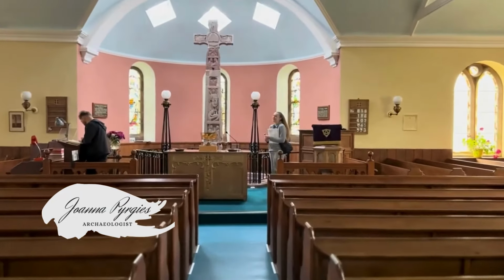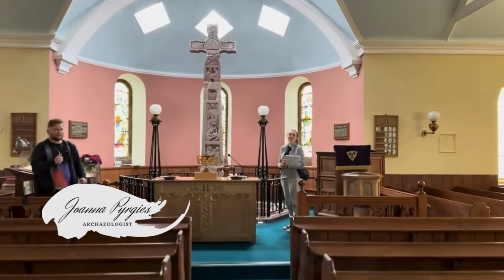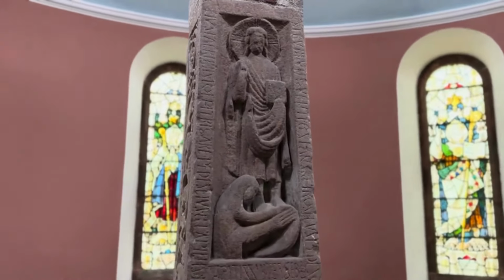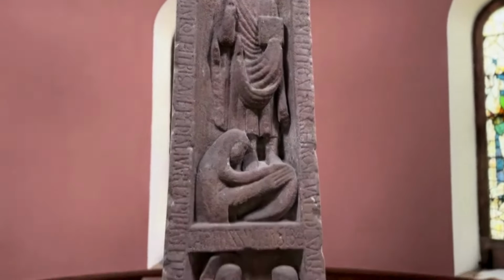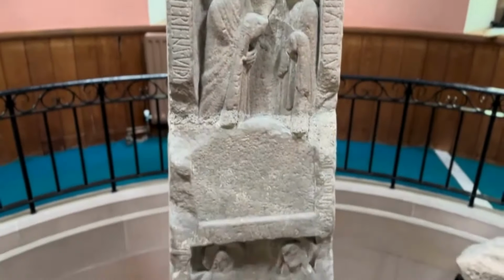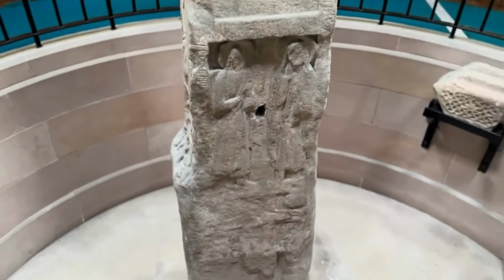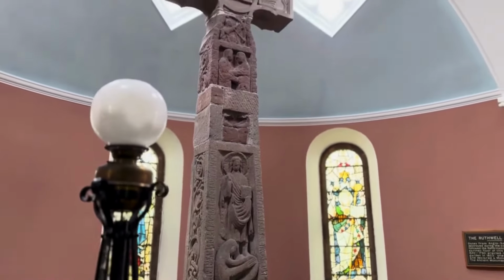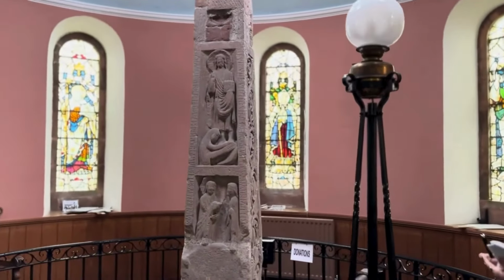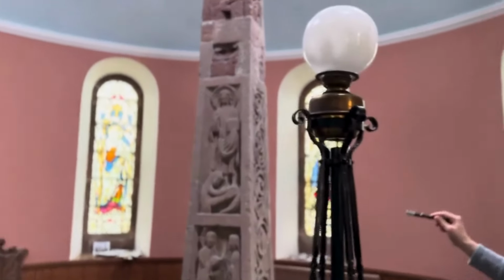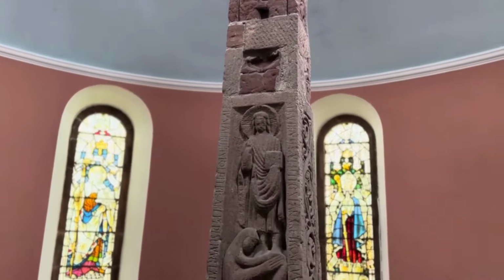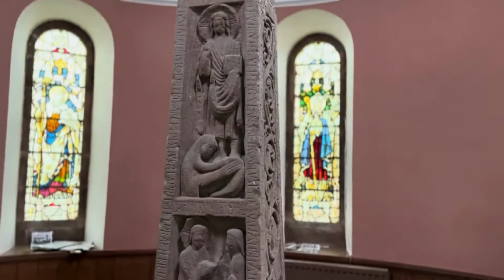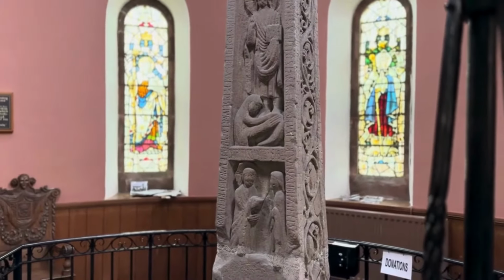Ruthwell Cross, which is one of the Anglo-Saxon great masterpieces of sculpture. When it comes to dating of this cross, scholars still debate. So some claim that it was carved around 700 up to 750. And here we've got the wider face, the cross filled in panels with figural carvings, and those which are narrower at the back, we've got decorations.